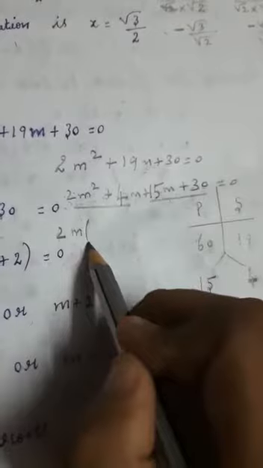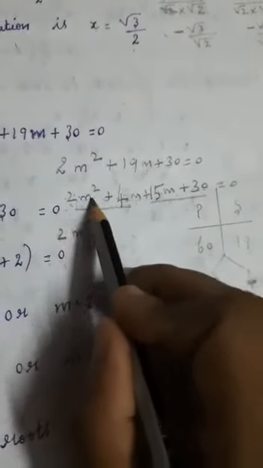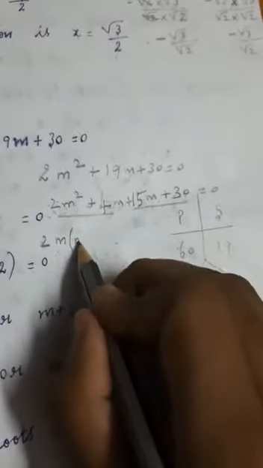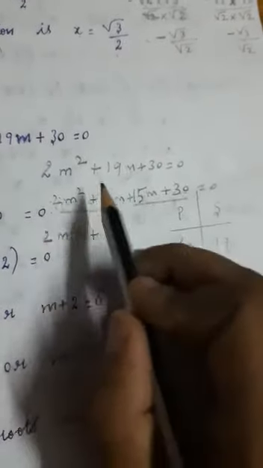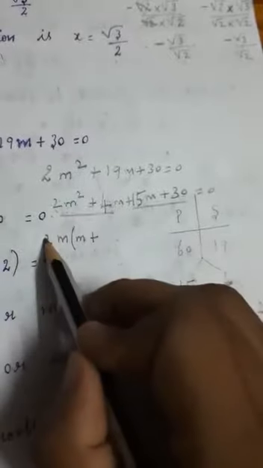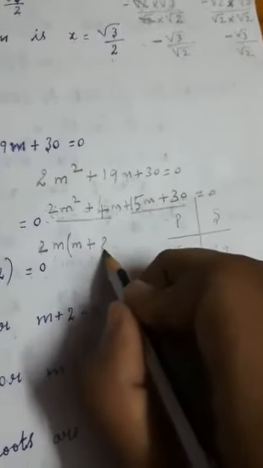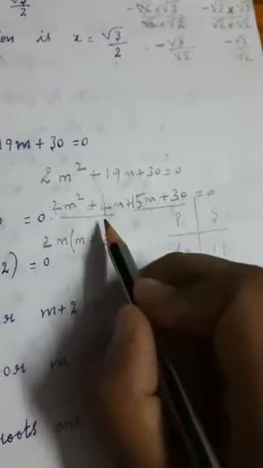So in between what will come? 2 already we have taken outside, 1 m we have taken outside. So in between: m plus, here 4 you have, 2 already taken outside, so 2 twos are 4, so the remaining 2. Then m already we have taken outside, so that much only.